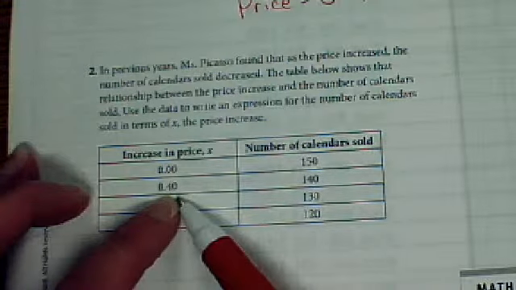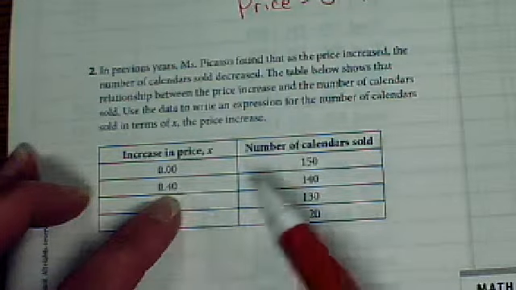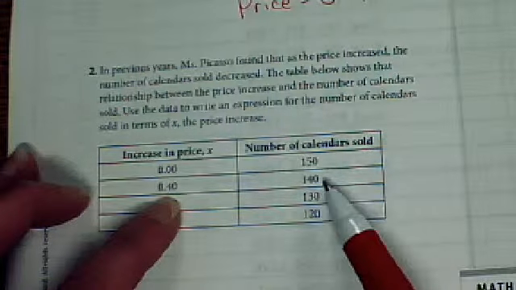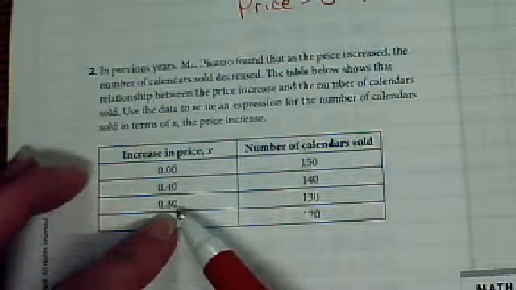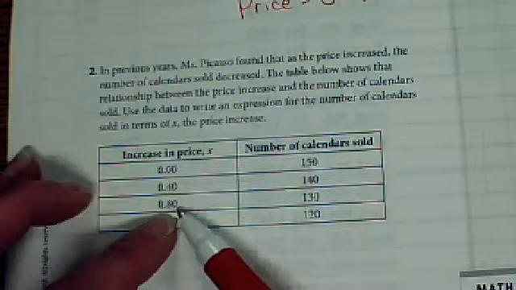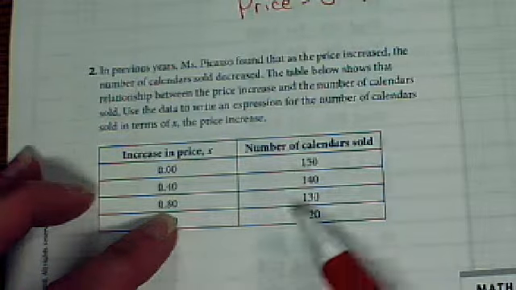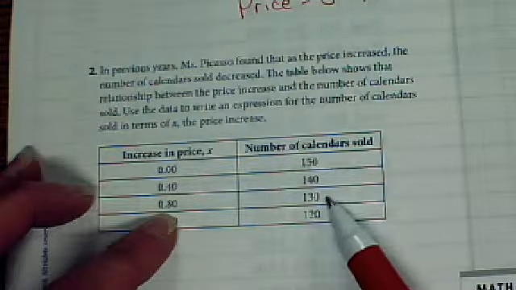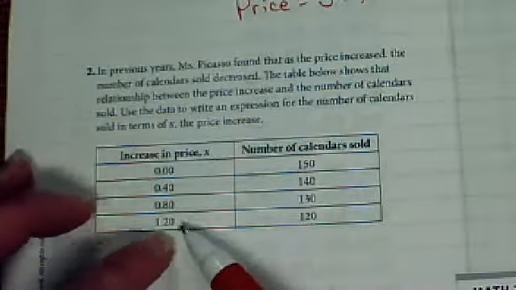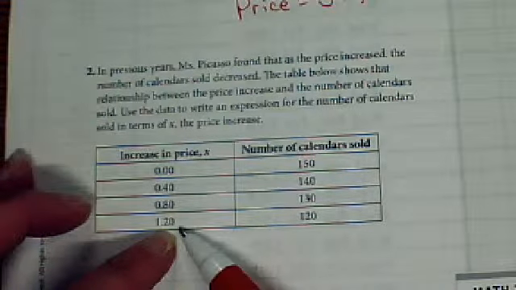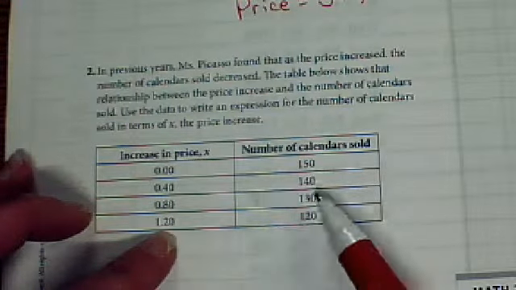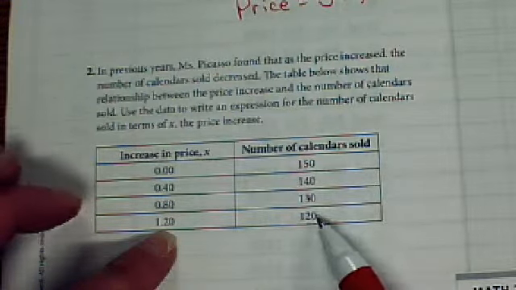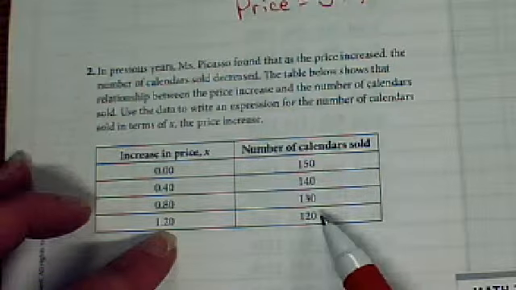If the price increase is 0.4, then we're selling 140. So it's going down, right? If the price increase is 0.8, the number of calendars sold is 130. Increase is 1.2, $1.20, then the number of calendars sold decreases to 120.